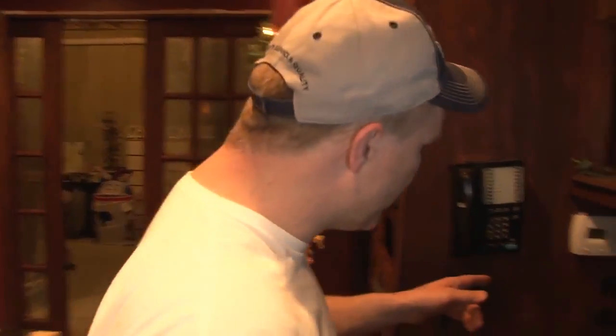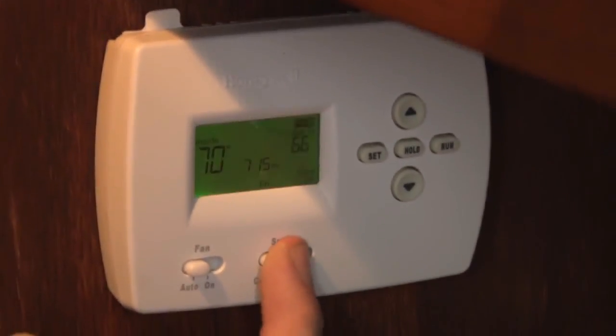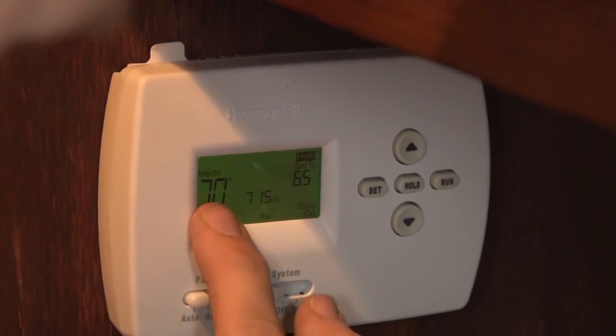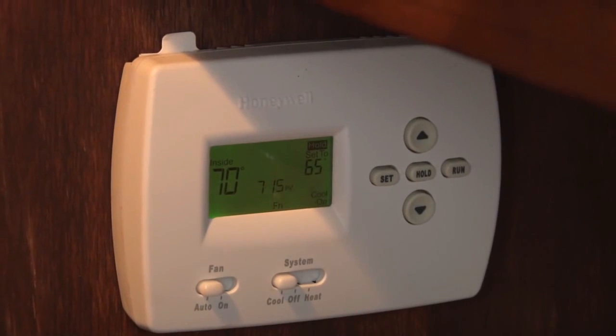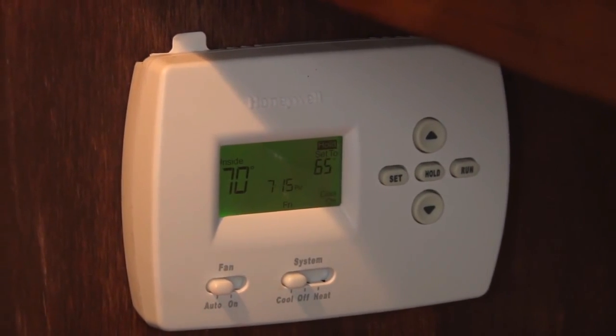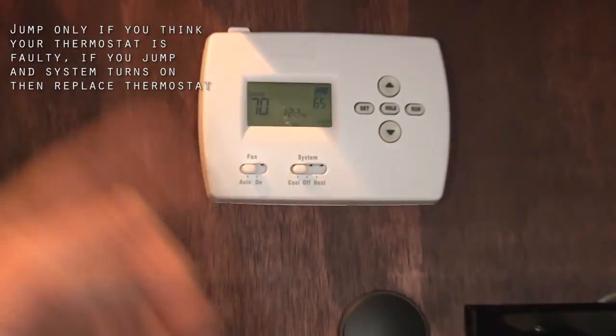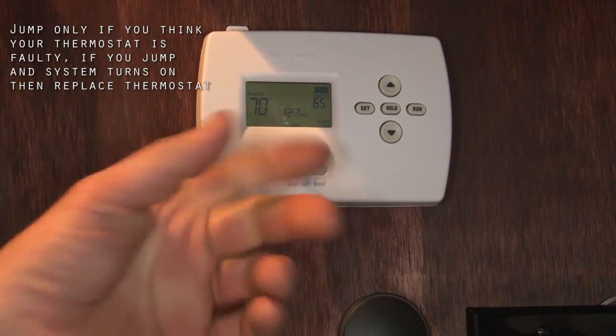What we're trying to do is determine what event is missing from the sequence of operation. First thing we have to do, and I know this is going to seem kind of obvious, is go to our thermostat and make sure that the fan is on auto, system is on, and the set point is well below the room temperature. And depending on the thermostat model, you'll hear a click and you'll see a visual indicator that'll say cool on.